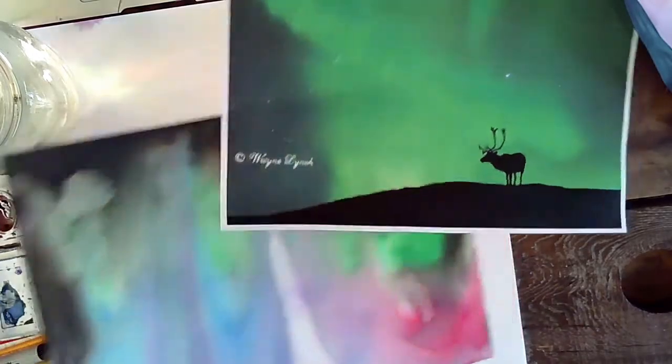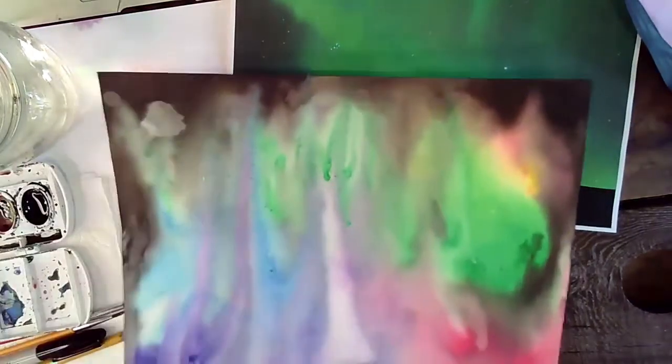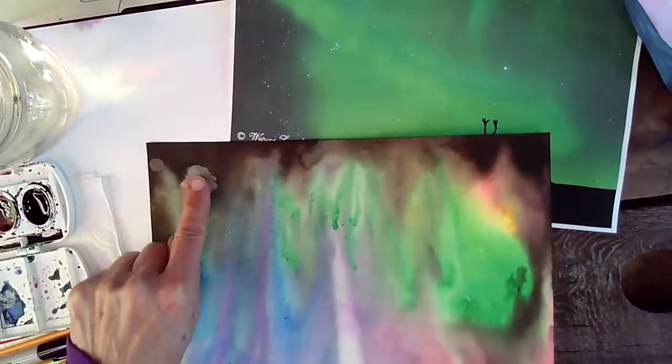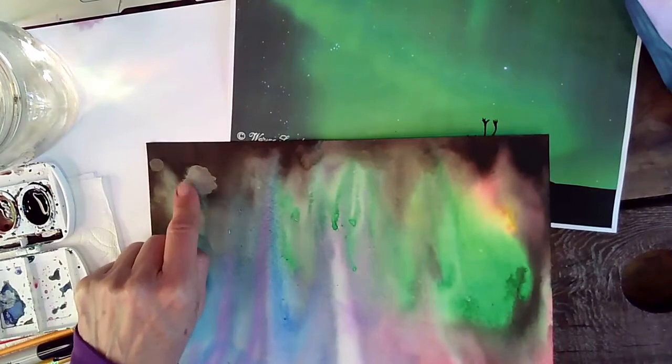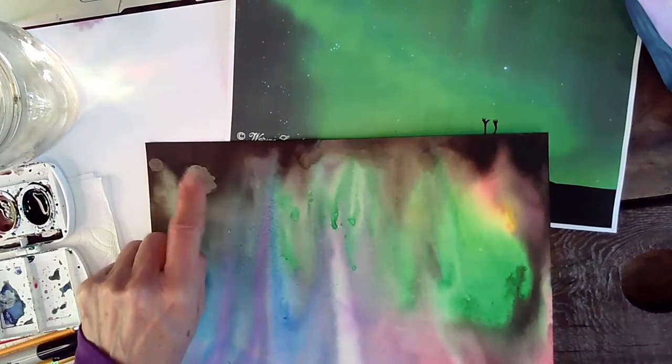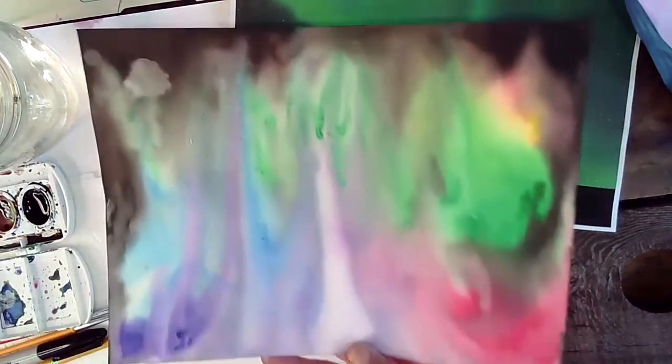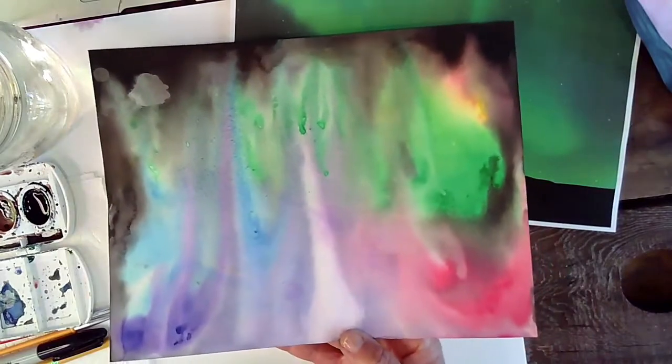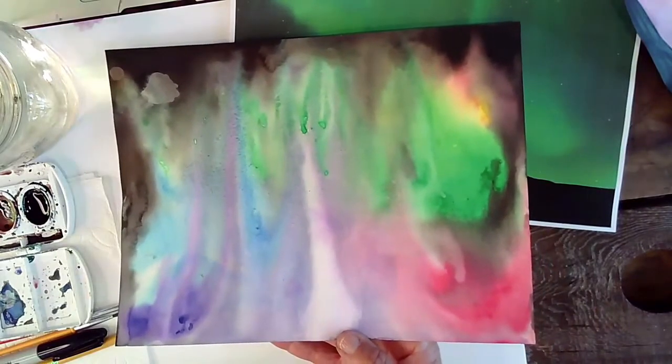You've allowed your paper to dry. Now look at this, it's so funny. When my paper dried, there was a big drip of water that kind of just left a spot here. So I might end up turning that into a moon later. That would be kind of cool if I could maybe draw a moon over that area.